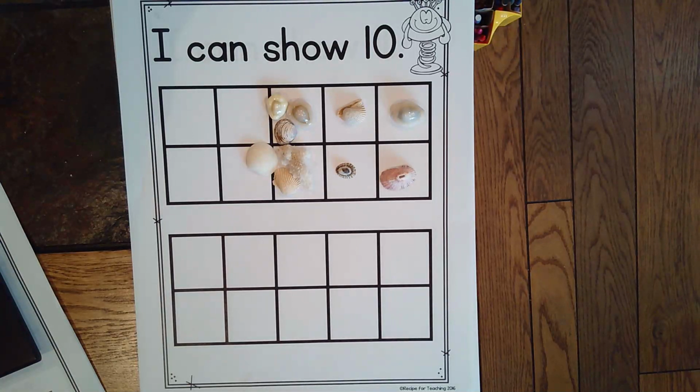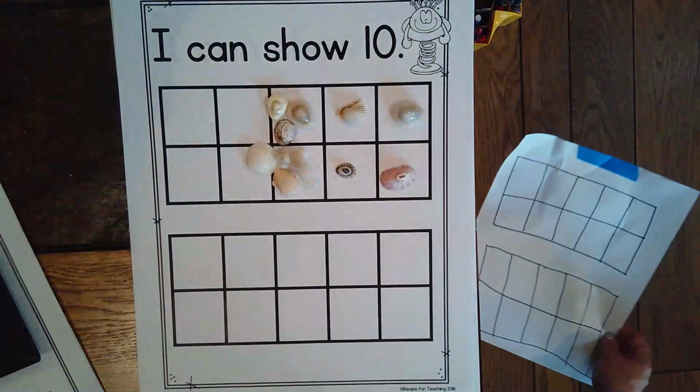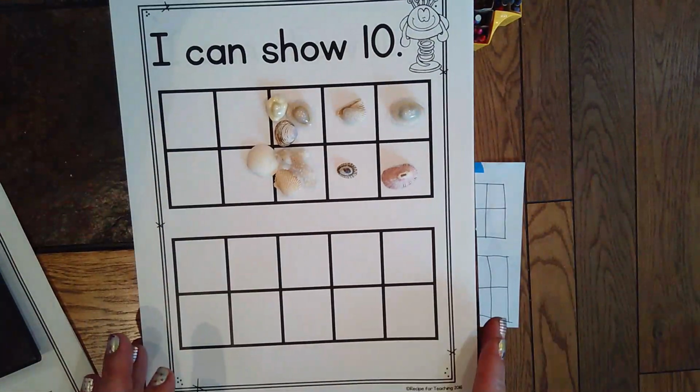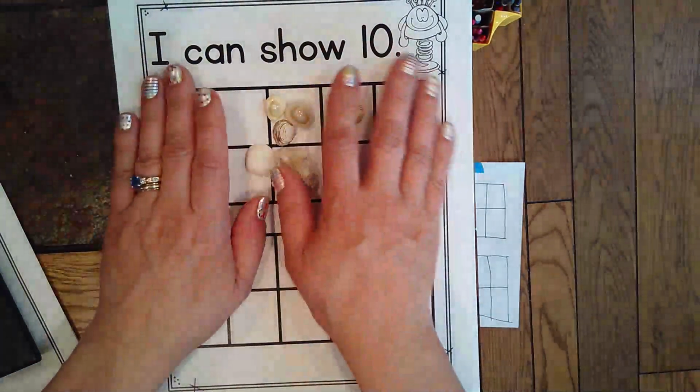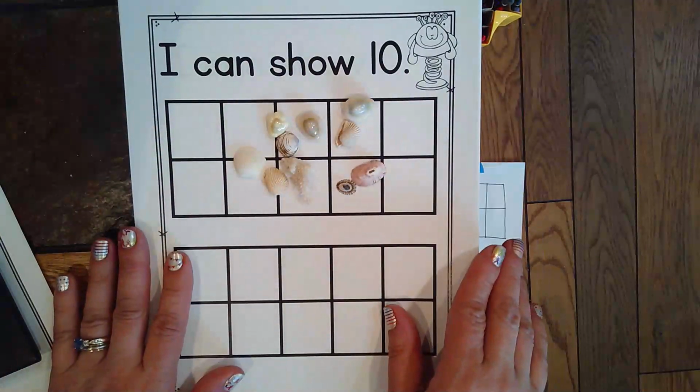Kindergarten. Yesterday, I talked to you about making your own 10 frames, and I had you do some practice. Today I'm providing to you, in the Google Classroom for you to choose, pages that have two 10 frames on them showing our teen numbers.